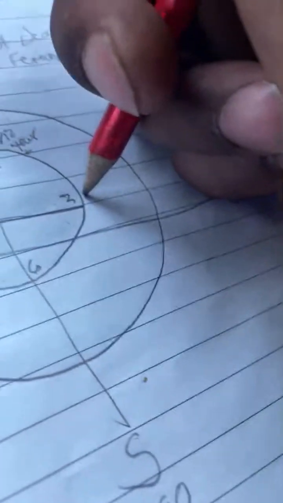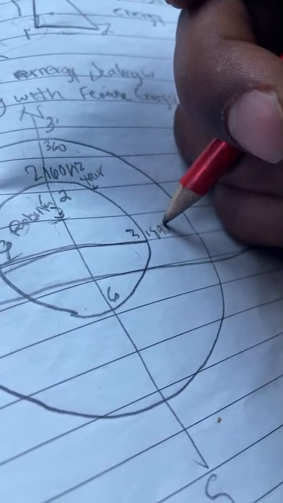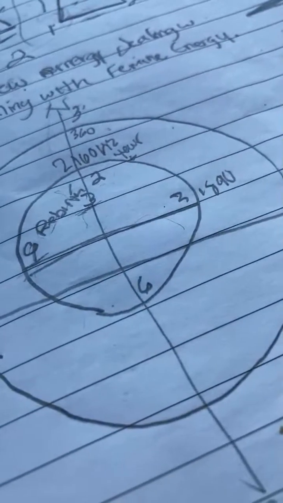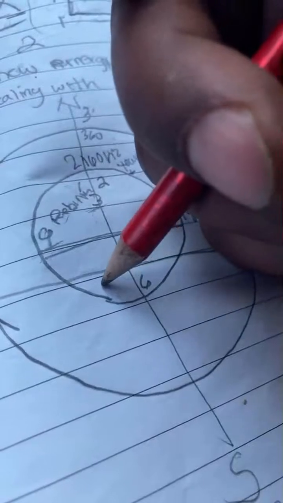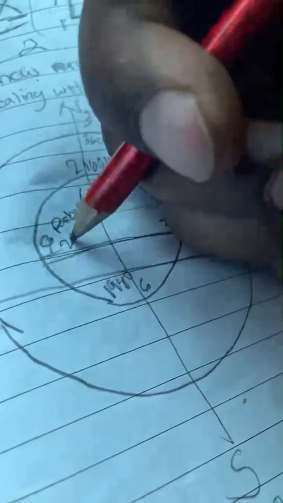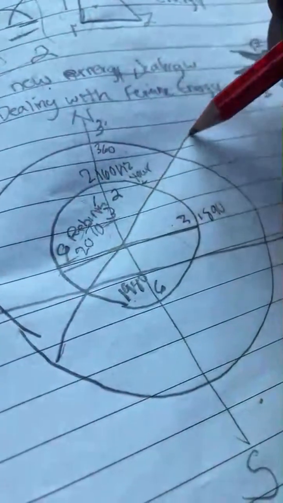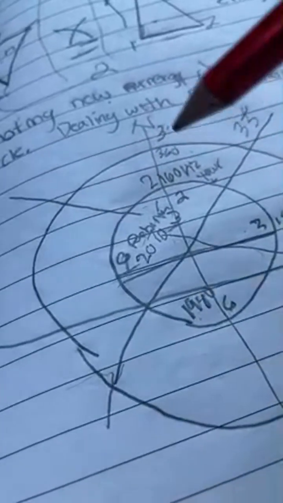But this started 1890, I believe. So 1890, 1980, 2070. So, ooh, just learned something new. So this is the meridian line, right? But around a 360, this would be the 33 degree, okay?